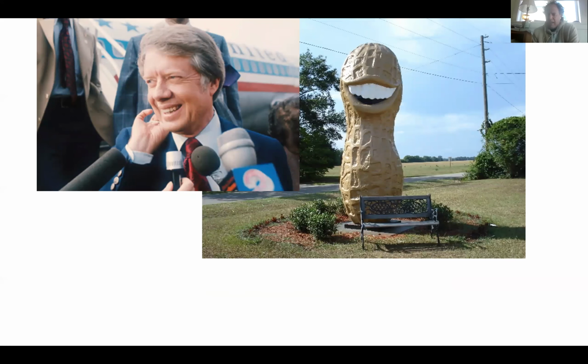Carter is a tough one to characterize. He was a peanut farmer before entering politics. So his unofficial mascot becomes this peanut with the big smile, because he'd always be smiling. And he runs on this vague platform of ethics and good government and integrity. He says he won't lie to the American people. He'll be honest. It's very much a post-Watergate campaign, but it fits into this new Democratic Party.